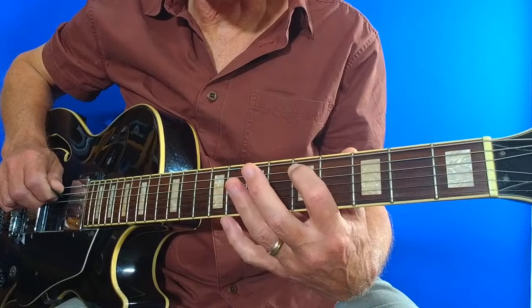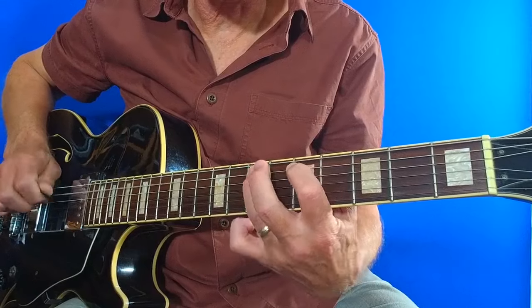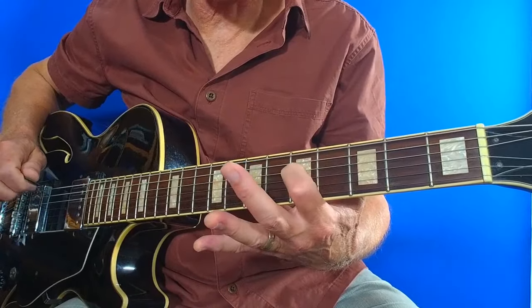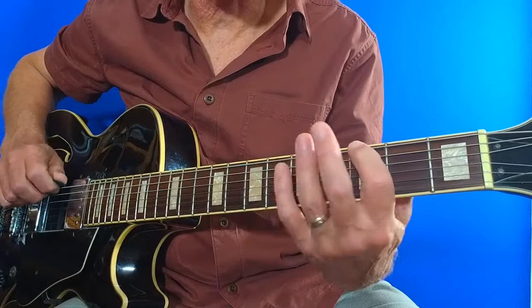Then we move across the bottom end of that 3rd position to complete our first octave here at the note G, fret 5 on the D string.